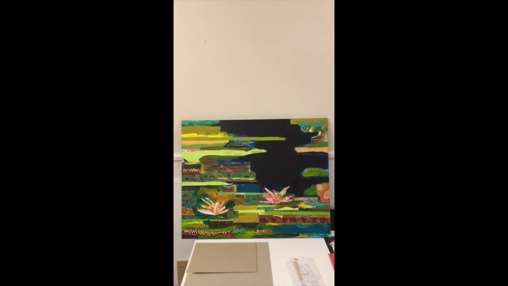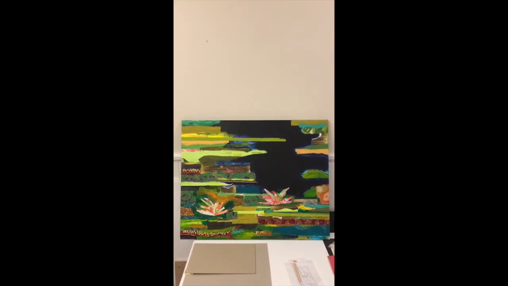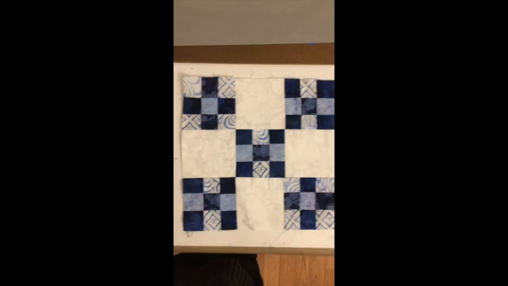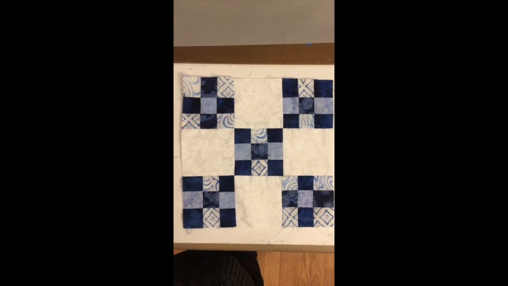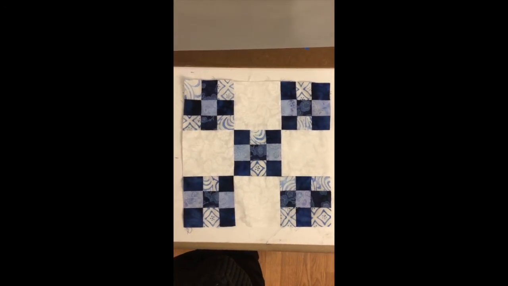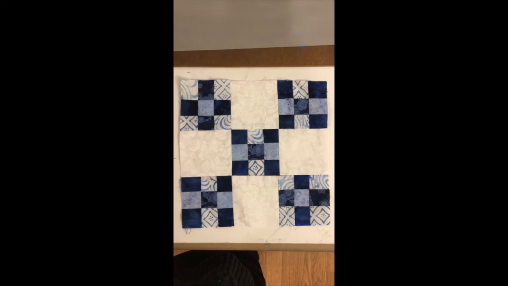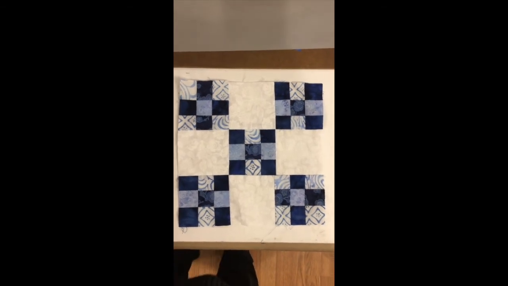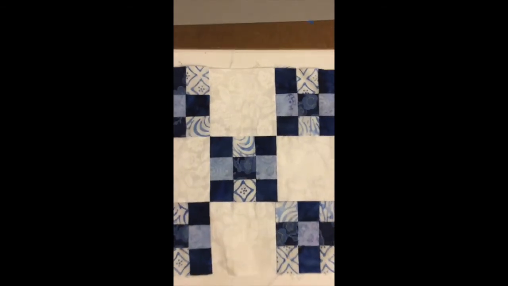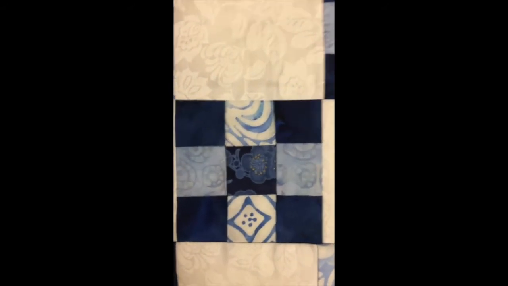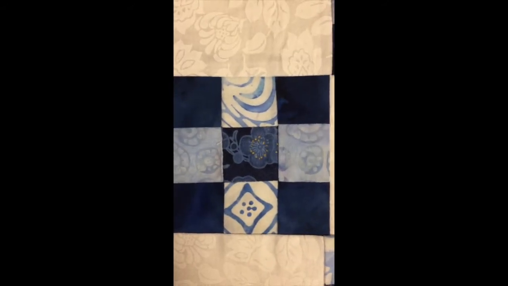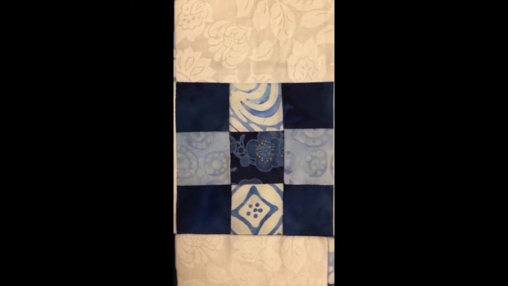It's meant to be lotuses in a pond. And here's one last example of value and color. You might remember this from when we did our 9-patch quilt square. This was a double 9-patch design. And if you look, you can see there are many values of blue, lots of different shades of lights and dark blues.